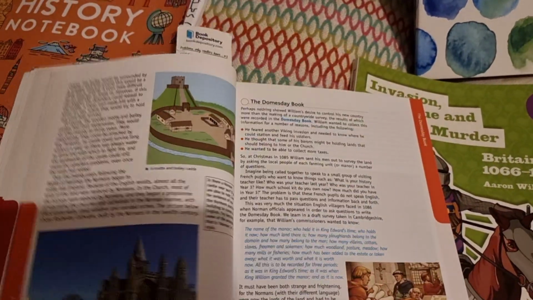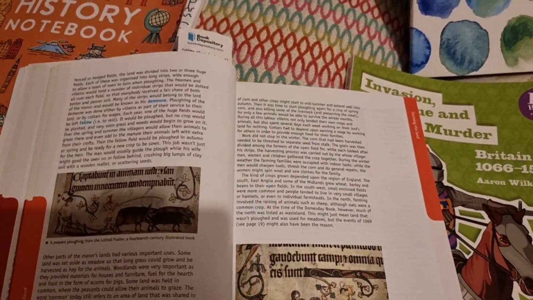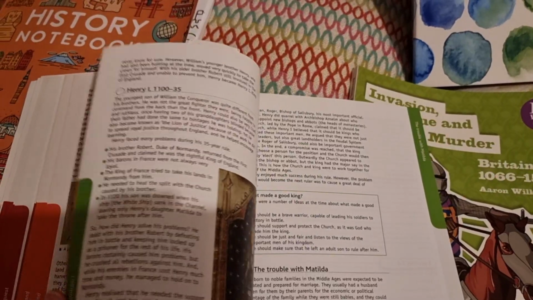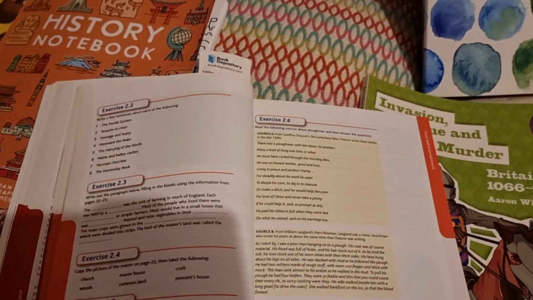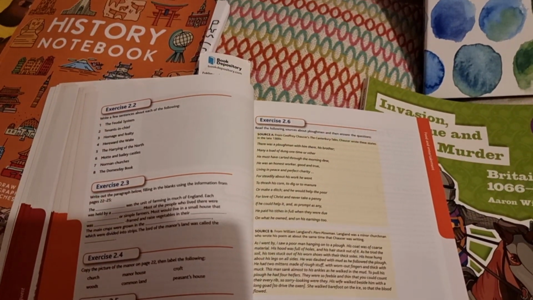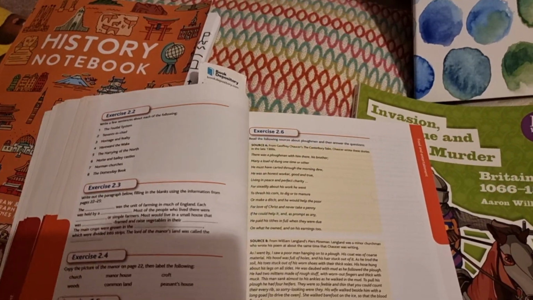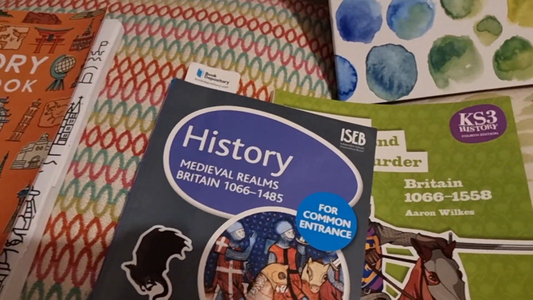But other than that, we're doing all the exercises in the other book and just reading this one to go along with. But as I said, taking any of the skills that I think are useful in the questioning and the sources and incorporating them that way.